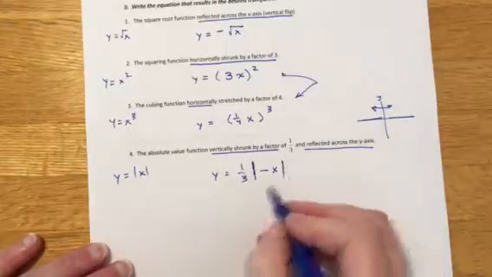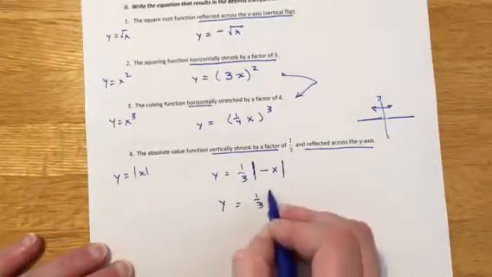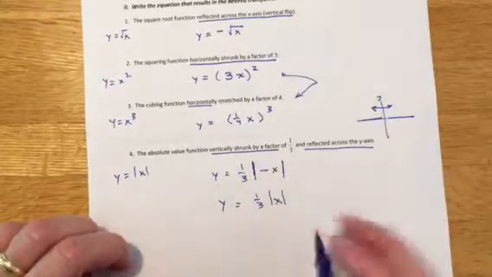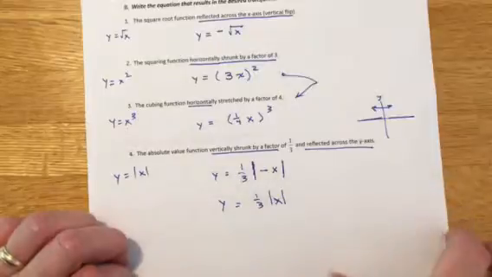Okay, keep in mind in this case, because of absolute value, this would be the same. It should seem reasonable that when you reflect that V shape across the y-axis, it actually doesn't change the shape at all.